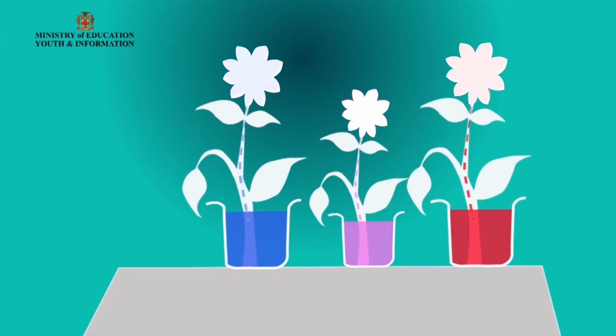Very interesting, isn't it? Now you can look around your home, outside your garden, and see if you have any of these plants that will be able to change color when they absorb different colored solutions.